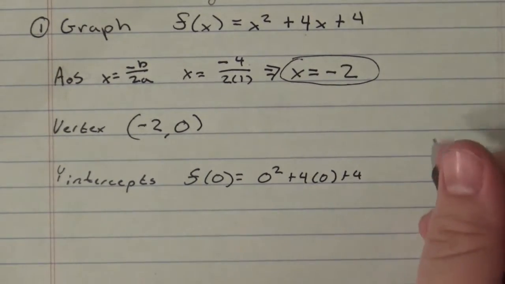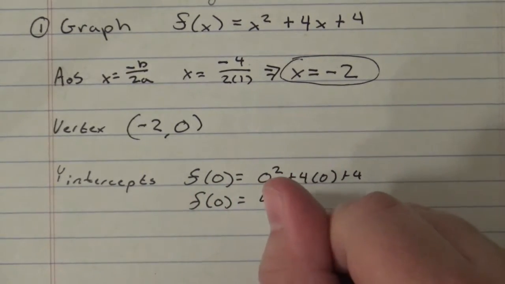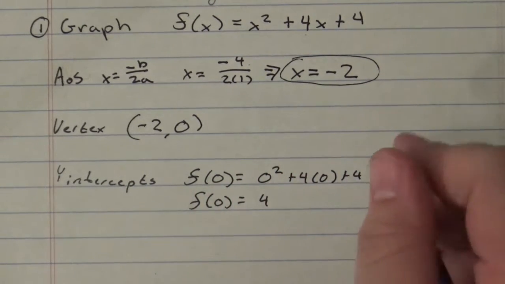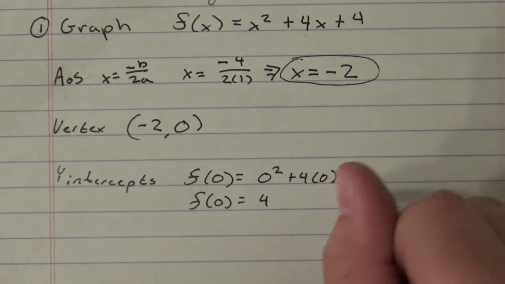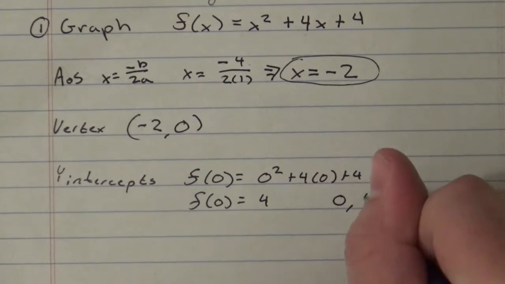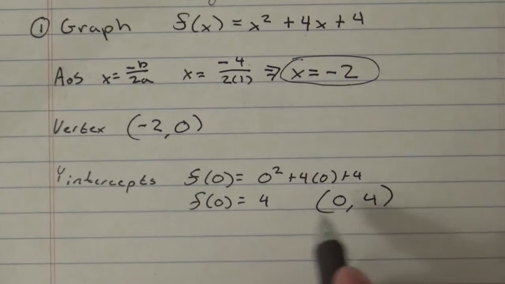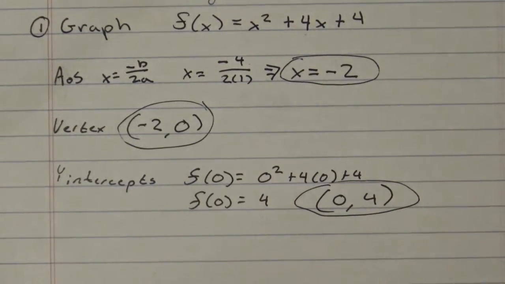So ultimately we know that f of 0 is equal to 4. So our Y-intercept in this case happens to only be 1, and we get that our Y-intercept is simply 0, 4. So there's our Y-intercept. And I'm going to circle that one. We're going to circle that one for our vertex.